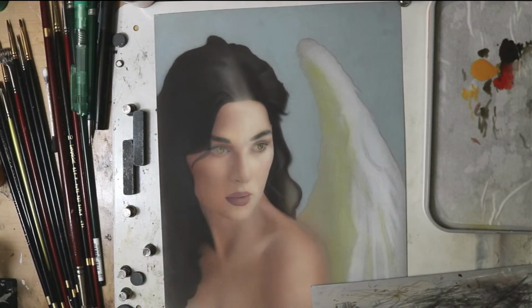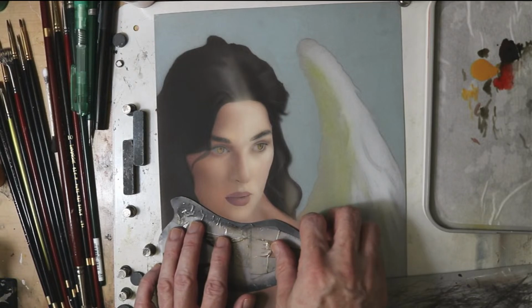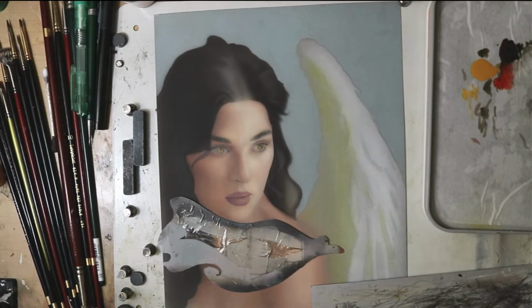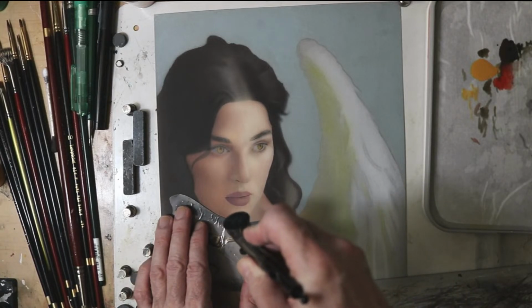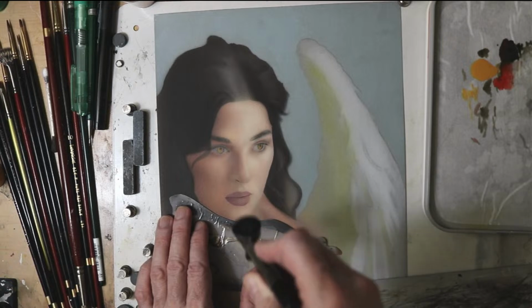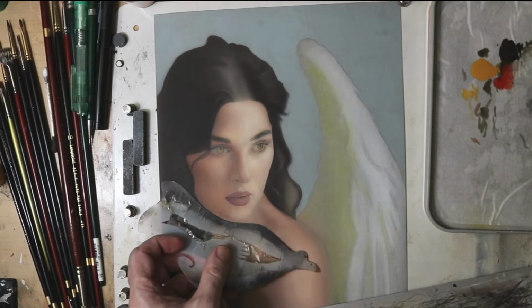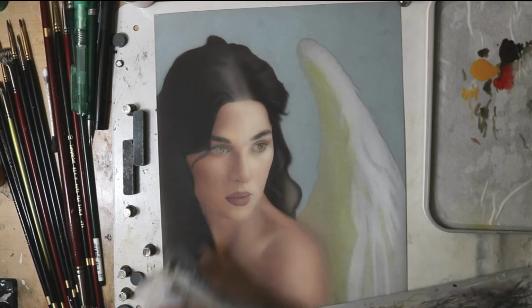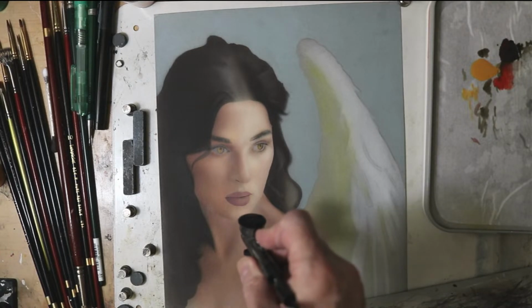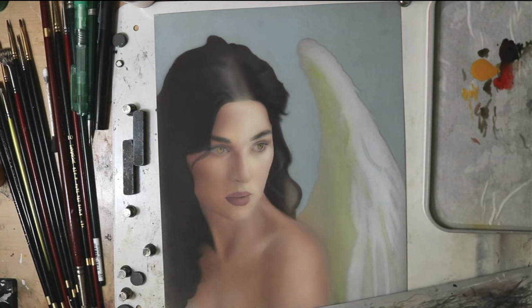So I want her chin, or mandible, to come forward. How I'm going to do that is, of course, pay attention to my reference. In my reference, I can see that there's more contrast, and where there's more contrast, it appears to be closer to us. So I'm going to put more contrast in her mandible or jawbone here. Just a little bit, not crazy. Okay.